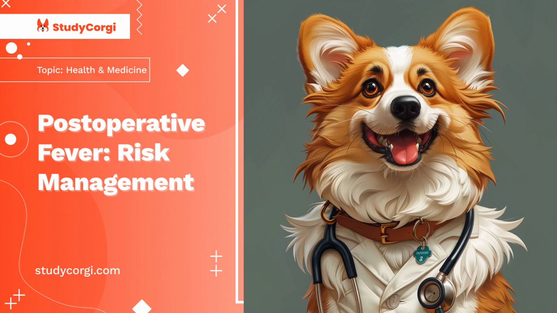Postoperative fever criteria. Temperature less than 36 degrees Celsius or more than 38 degrees Celsius. Heart beat rate higher than 90 bpm. Respiratory rate higher than 21 per minute. White blood cells less than 4 by 10 per liter or more than 12 by 10 per liter.